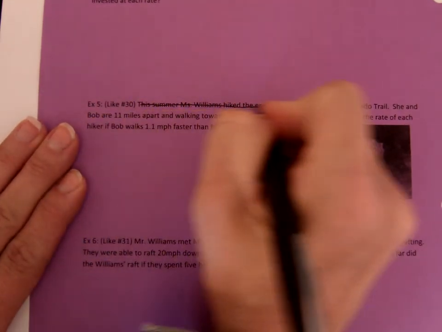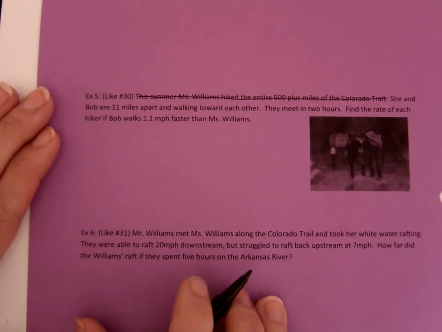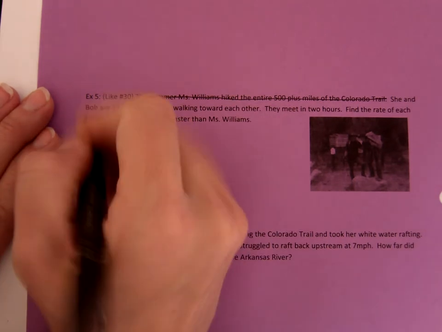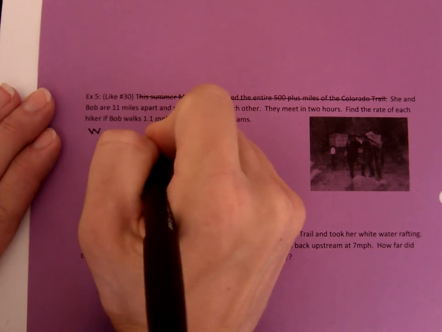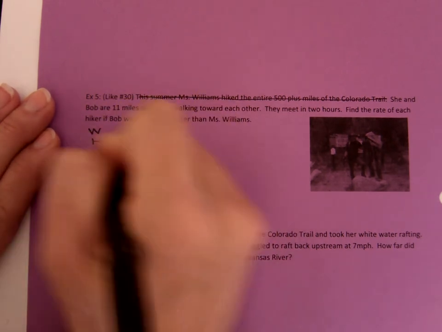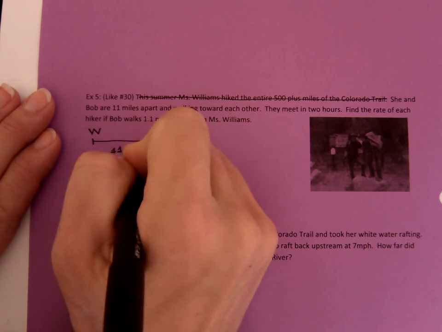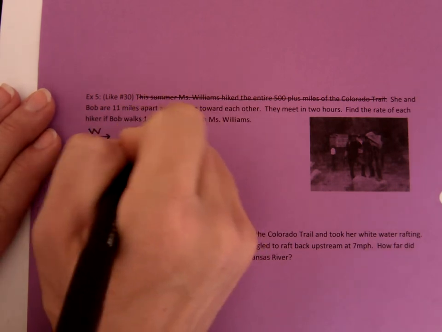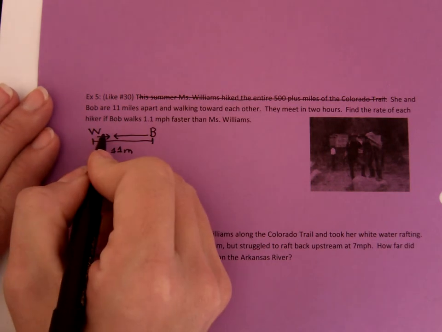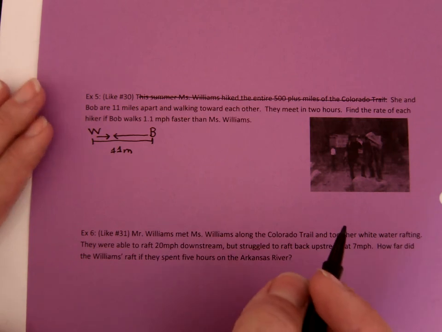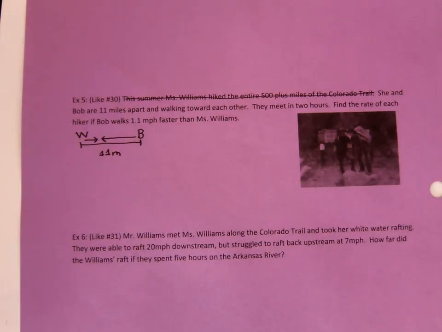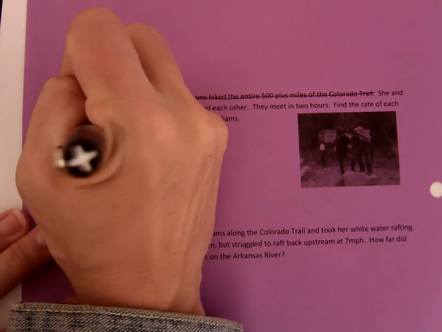Okay, so let's go back to this. This is a fun fact. So cross it off. So she and Bob and I are 11 miles apart. So here's Miss W, and here's Bob. And we're a total of 11 miles apart. Start walking towards each other like this. I'm going to cover a shorter distance because Bob was always faster than me. They each meet in 2 hours. So Bob walks for 2 hours this way, and I walk for 2 hours this way. We are both doing 2 hours.